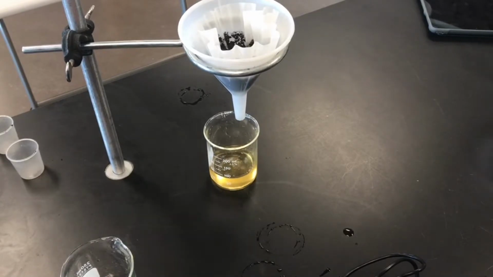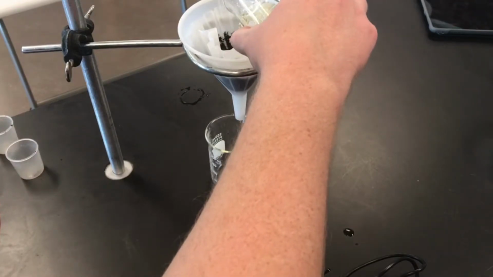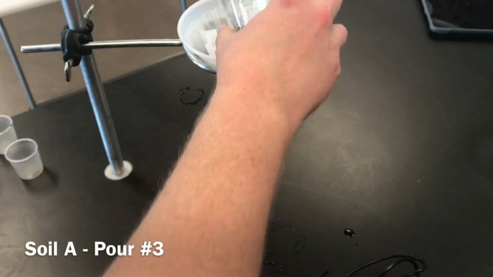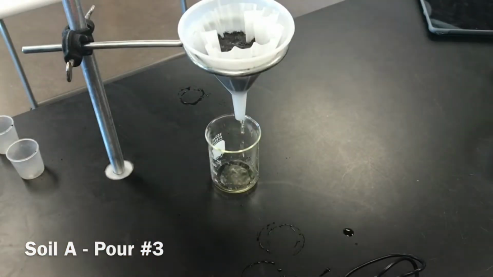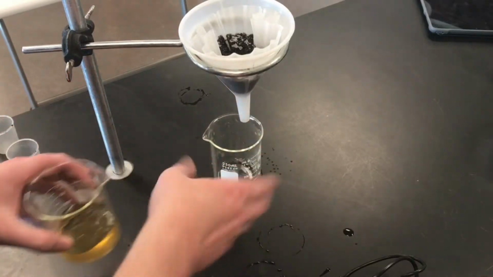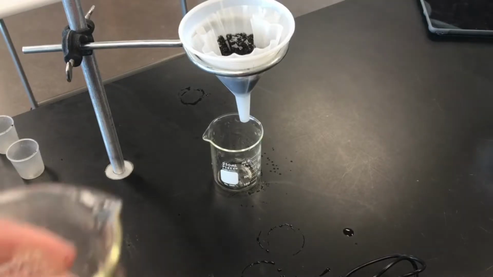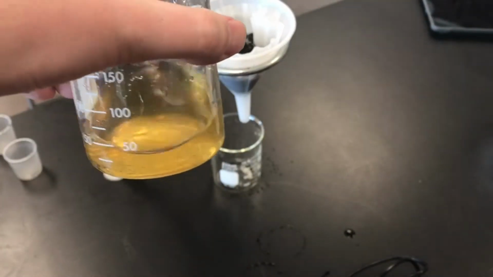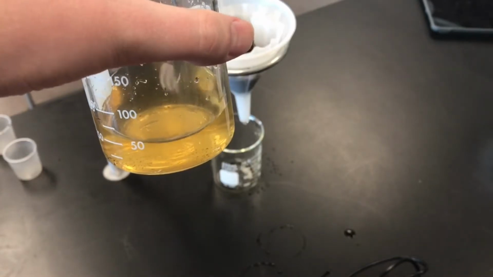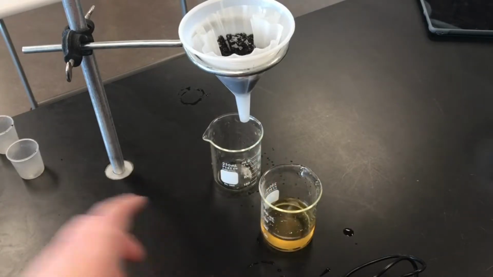Okay, so I'm going to filter this out a third and final time here. Switch your beakers out. So it looks like my third run is finishing up here. You're not obviously going to wait till every little droplet is out, so I'm just going to make sure I have something under here. This is what our solution should look like after a third run through. Nice, beautiful color right here. So this is our sulfuric acid, ran through soil A 3 times. Set that down here, and we're going to take a final measurement.